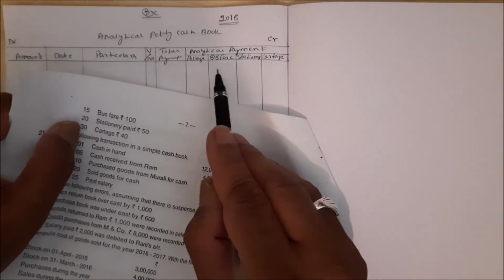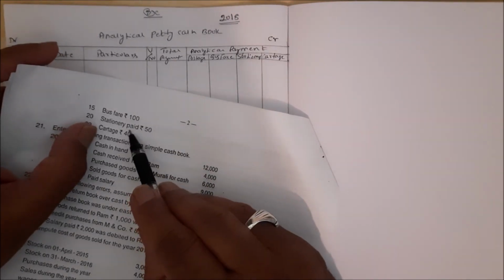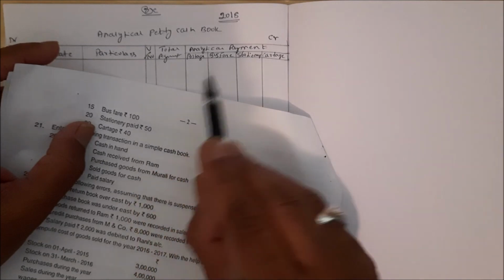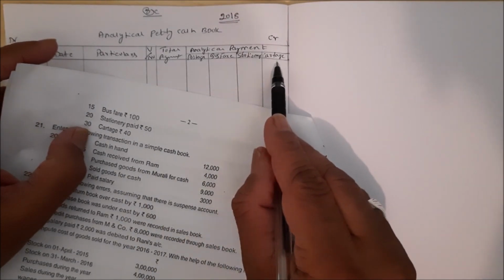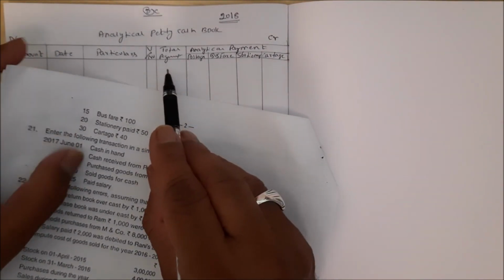Postage is there, 1. Bus fare is there, that you can also call conveyance. Then stationery is there. If you get printing, you can say printing and stationery, it is one and the same. The other one is cartage, one more item. 1, 2, 3, 4 items are there plus total payment.